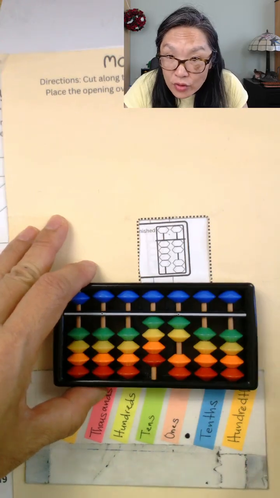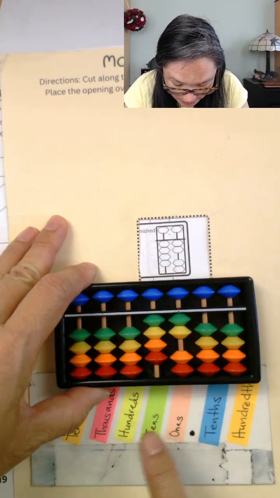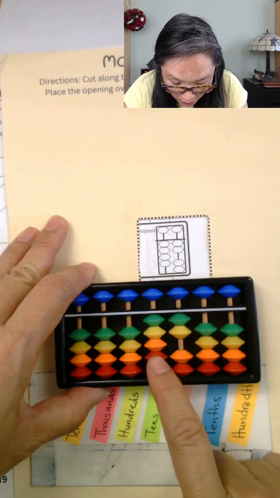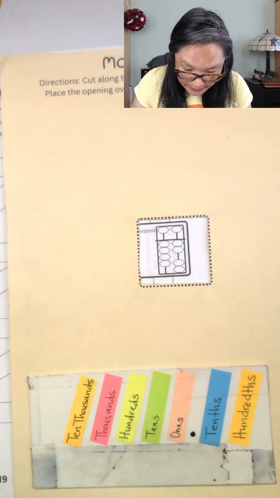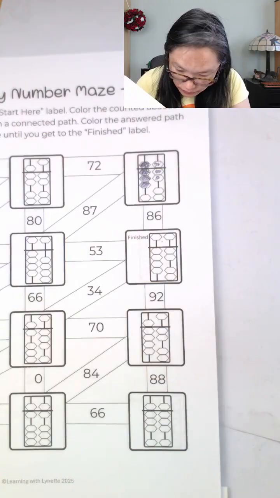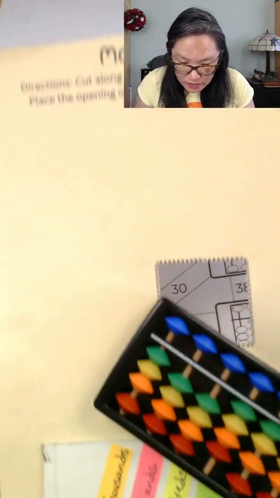Yes, thank you. 42. How do I know it's 42? This is our ones and our tens. So we have our tens and our ones. 1, 2, 3, 4, and then 1, 2. And that's it. My answer is 42. Woo, that was a fast one. All right, so we're done with this one.